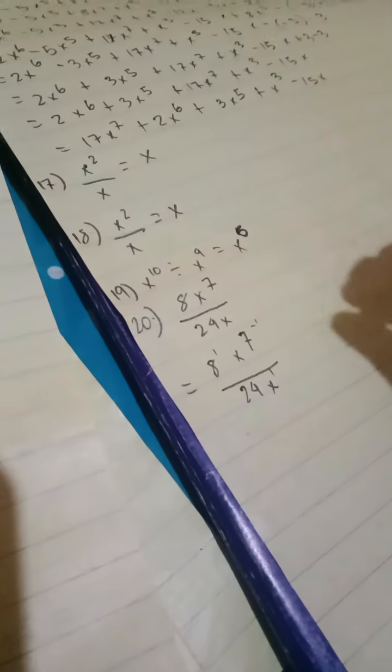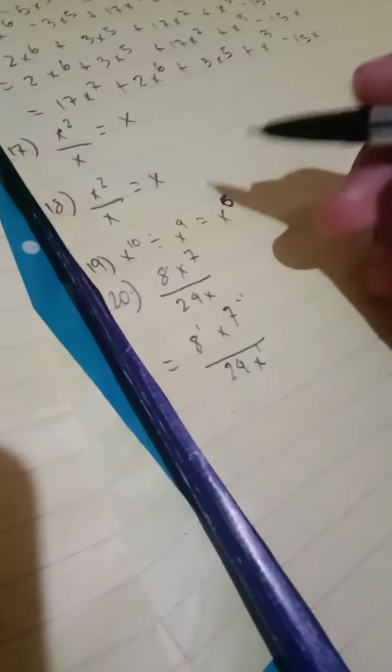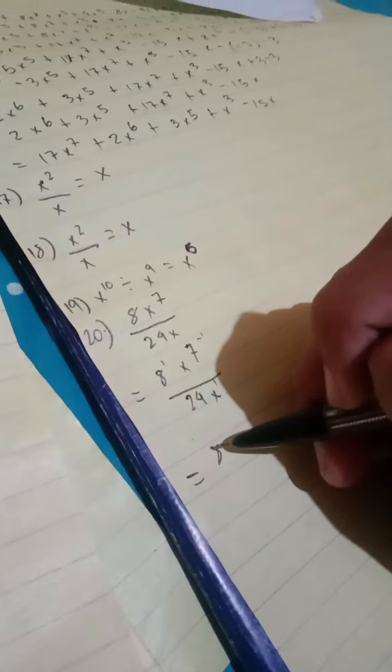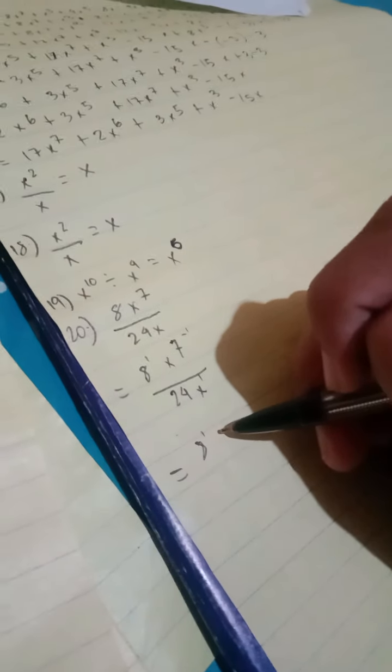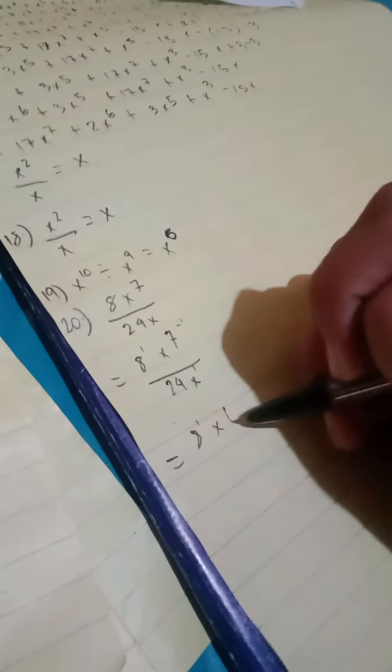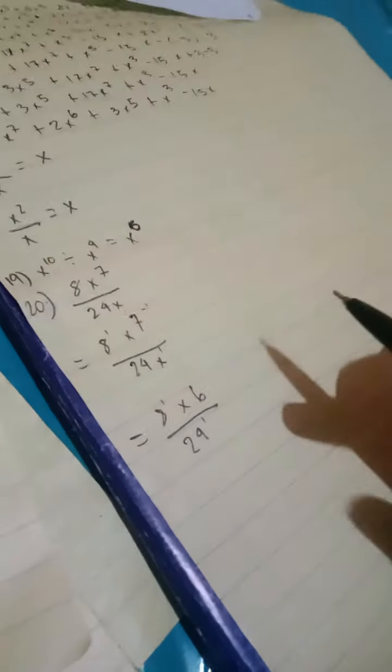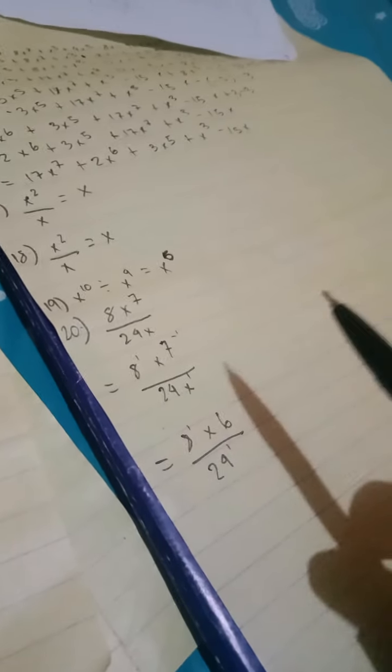Just subtract the 1 to 7, so it will become 8x to the 1, 6 over 24 over 1. Reduce the fraction to the lowest by cancelling the 8.